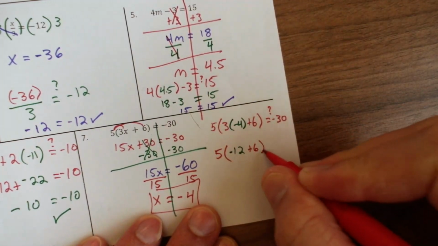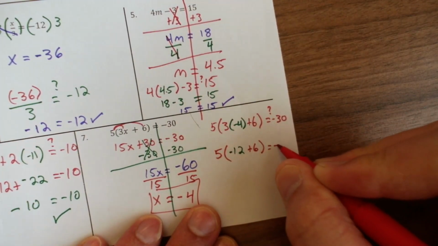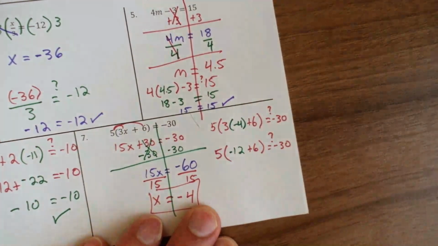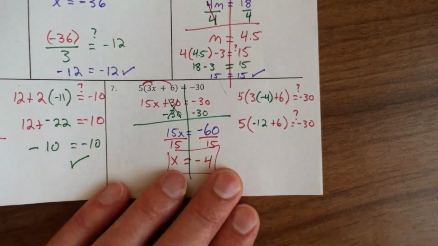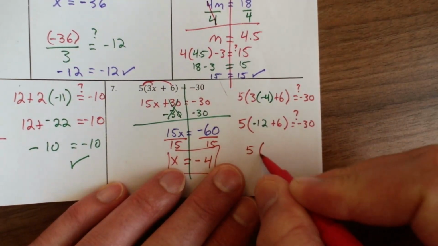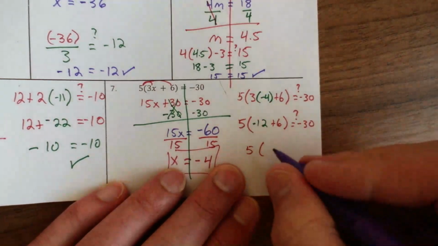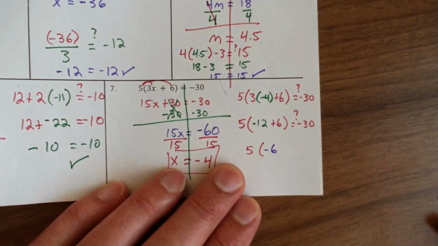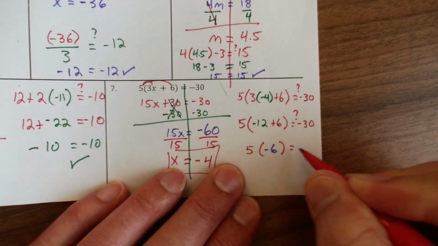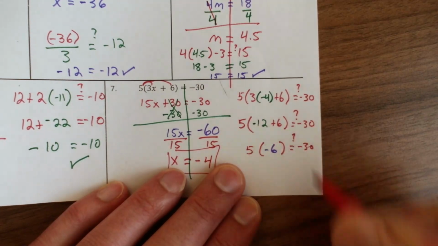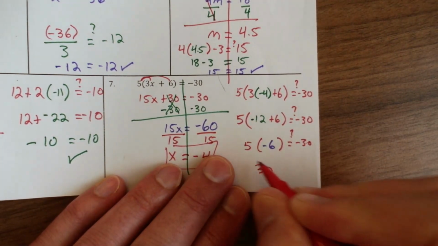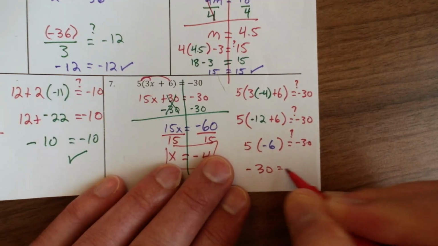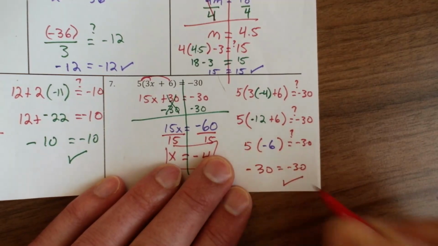Plus 6. Again, I'm wondering if that equals negative 30. Negative 12 plus 6 is negative 6. Five times 6 is 30. Positive times a negative is a negative, so that equals negative 30, so I know my answer is correct.